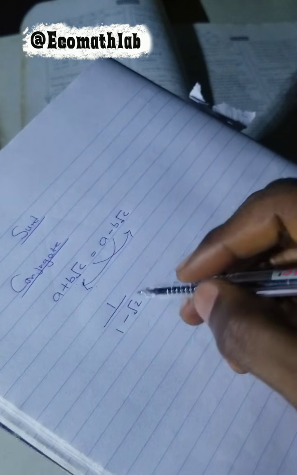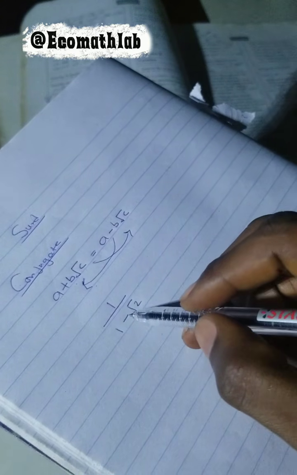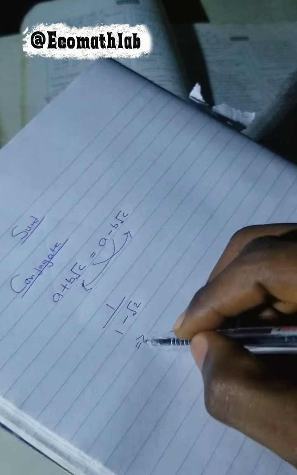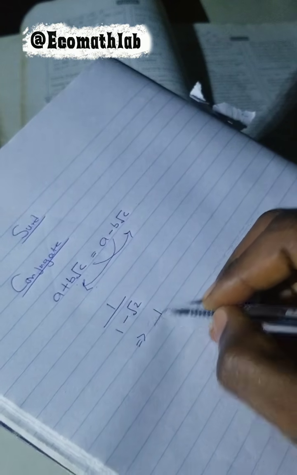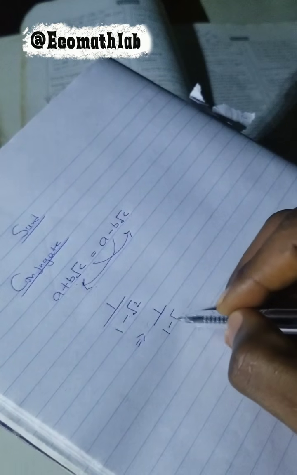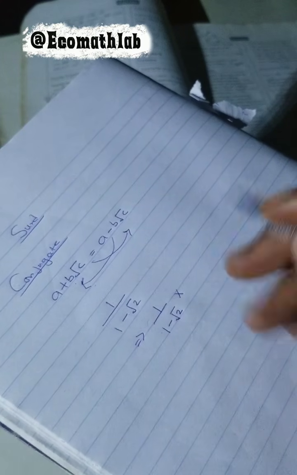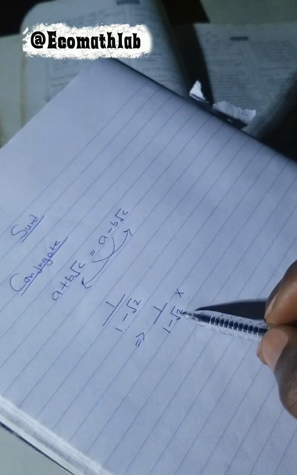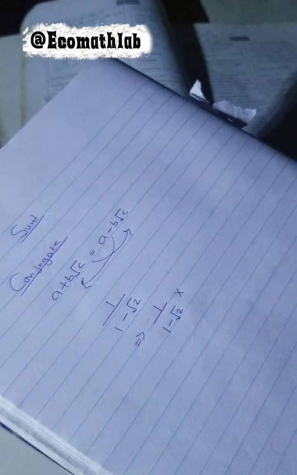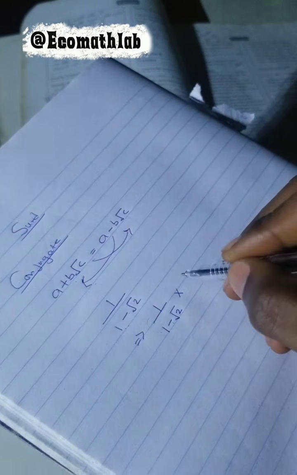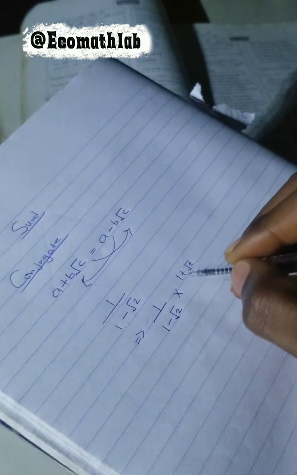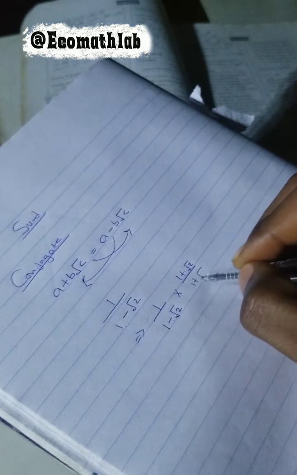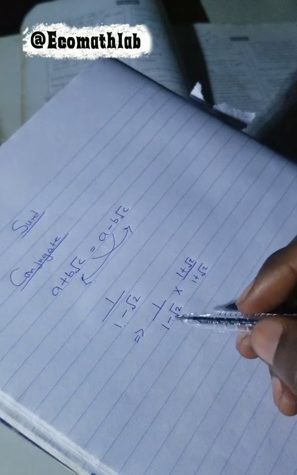So for example, if I have 1 over 1 minus root 2, then the solution will go like this: 1 over 1 minus root 2 times, because that is what I have to do, the conjugate sort of this denominator, which changes to 1 plus root 2. That 1 plus root 2 will now be used to multiply both numerator and denominator: 1 plus root 2 divided by 1 plus root 2. And let's multiply it out. Let's see what we get.